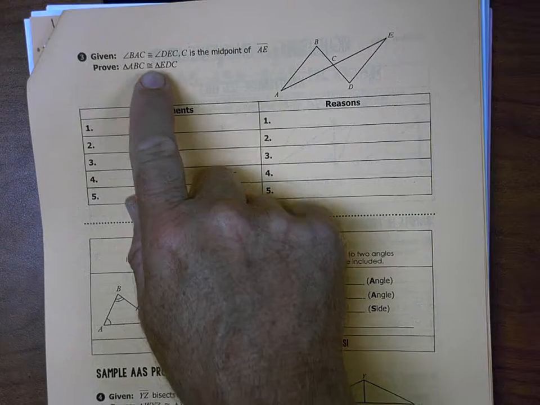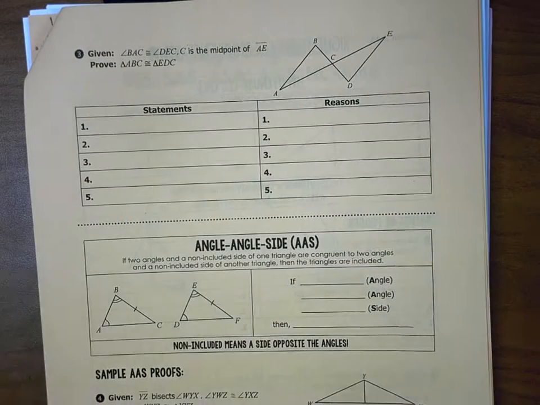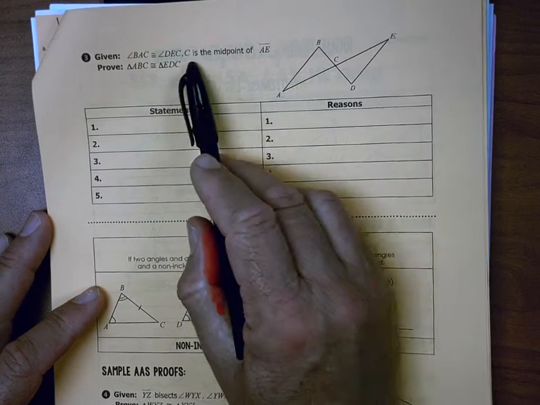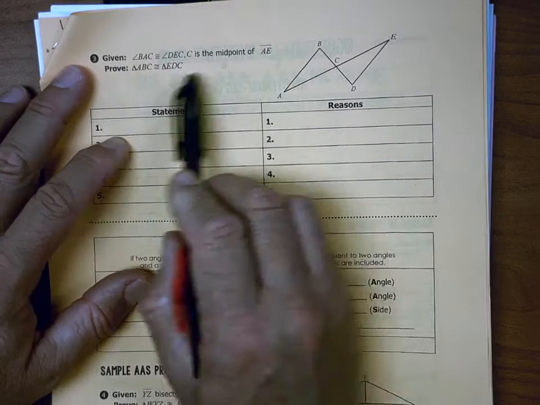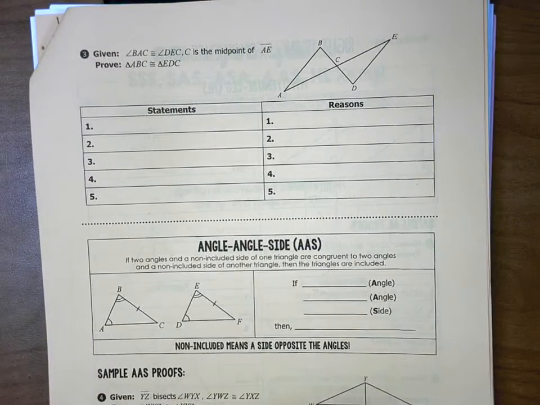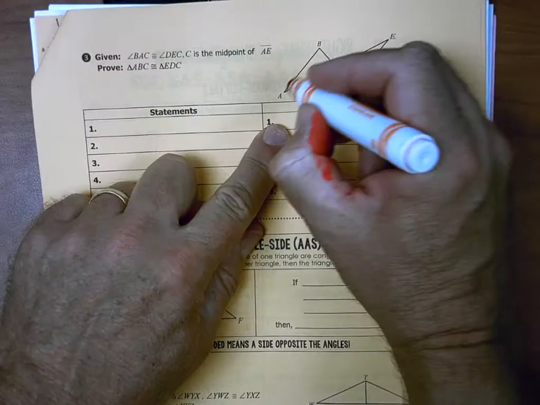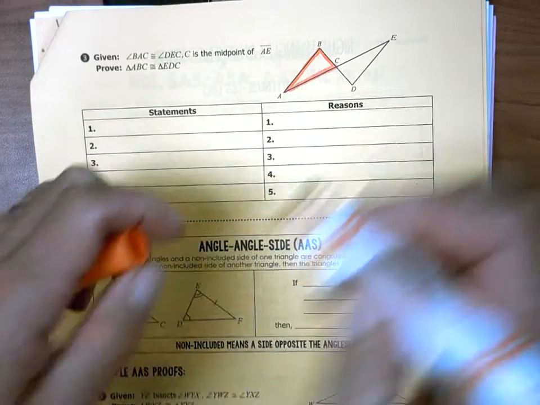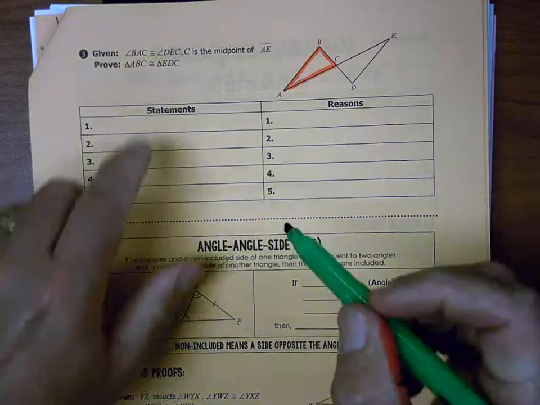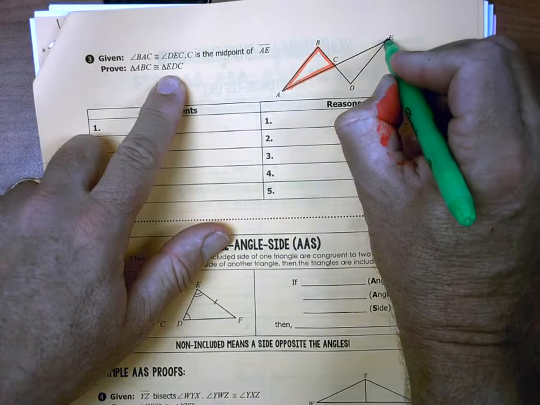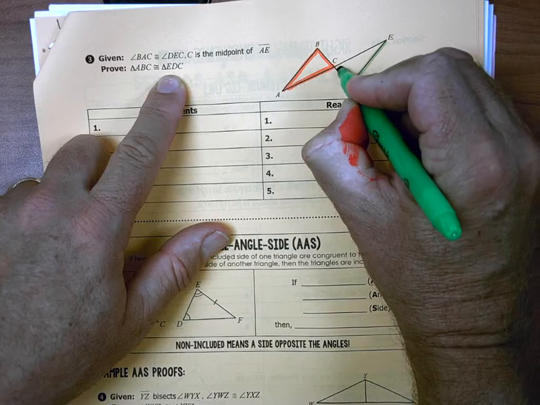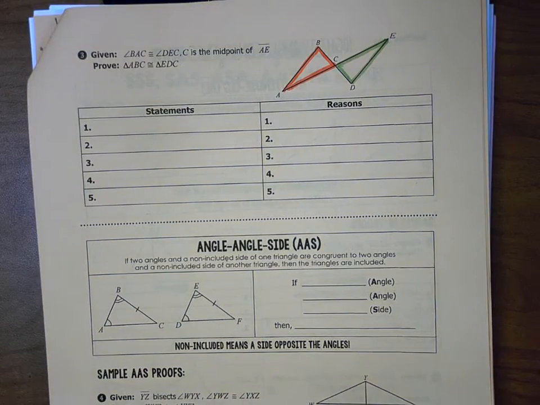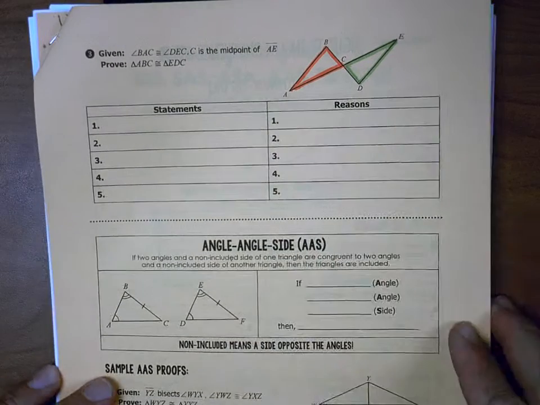Okay, so in number 3, we are given that angle BAC is congruent to angle DEC. That's our first given. Our second given is C is the midpoint of line segment AE. And we're going to prove that triangle ABC is congruent to triangle EDC. So triangle ABC would be this triangle right here. As you've noticed, when I'm doing these problems, I like to color in the two triangles that I'm proving congruent. The reason I like to do that is it gives me a visual of what I'm going to show is congruent. So that's the idea there: I'm going to prove that those two triangles are congruent. The orange one is congruent to the green one.